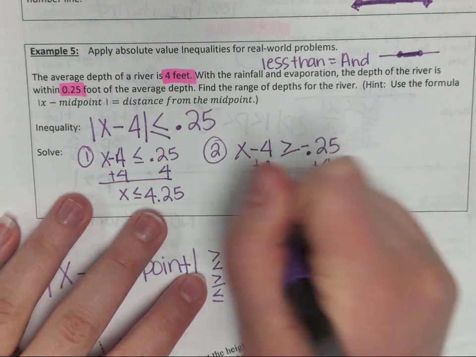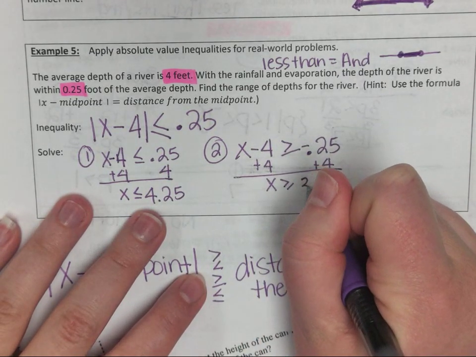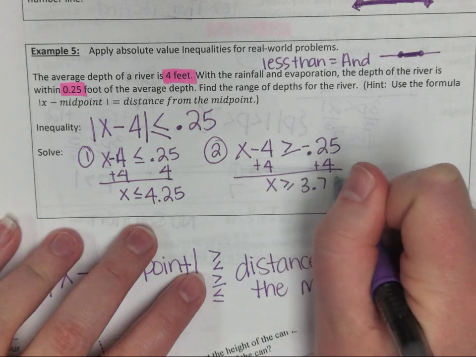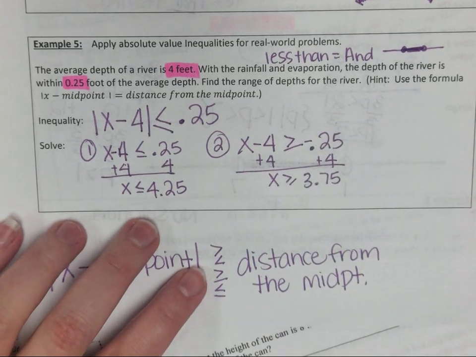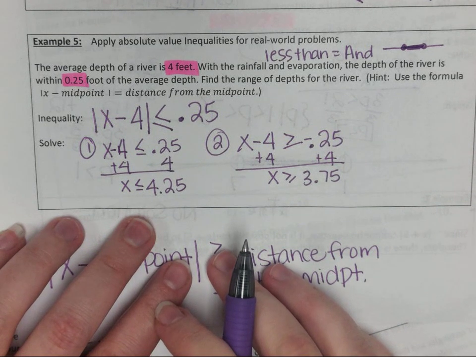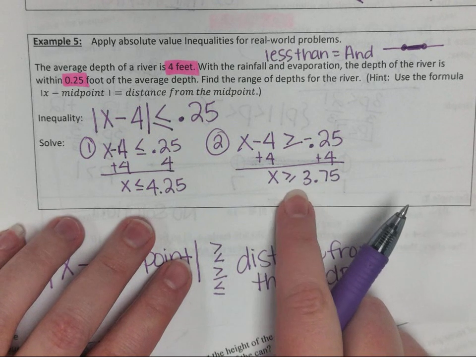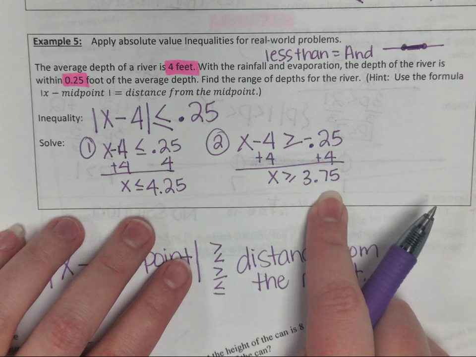It's 3. Okay, so x is greater than or equal to 3.75.